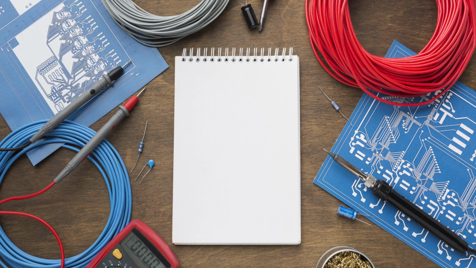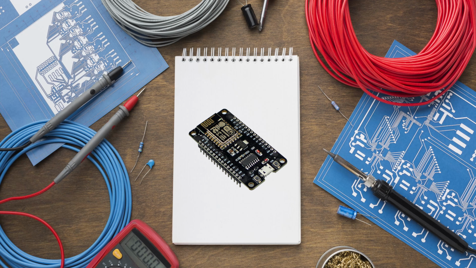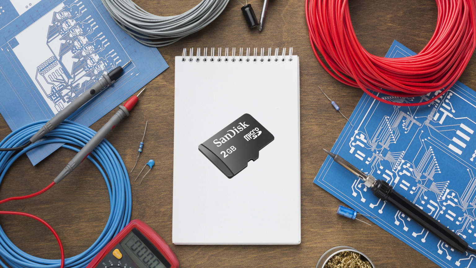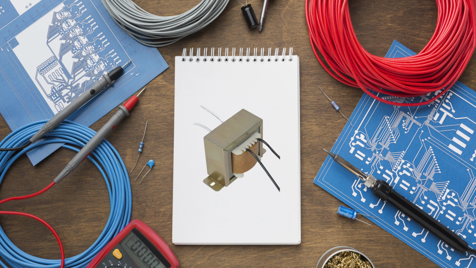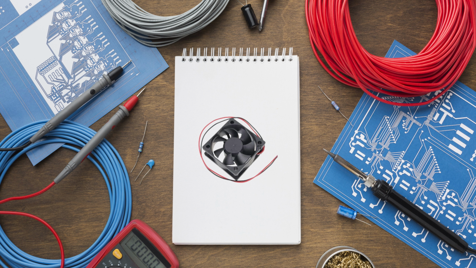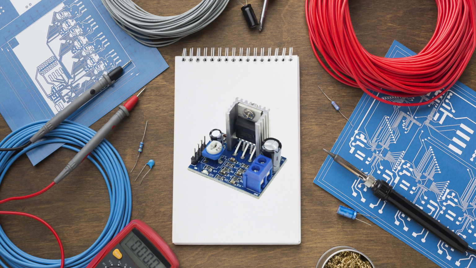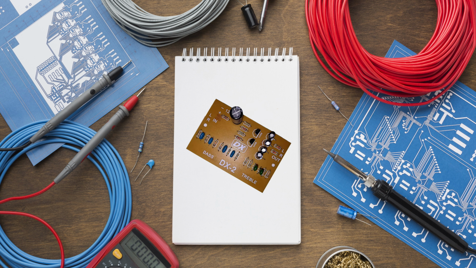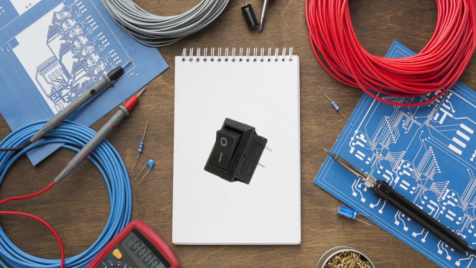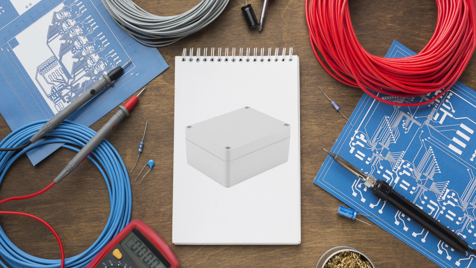In order to build this project, we will need several key components, including a NodeMCU module, a DF Player module, an SD card, a 12-volt 2-amp transformer, a 12-volt DC fan, two 12-volt relay switches, a TDA2030-based mono amplifier module, a bass and treble control module, a rocker switch, two micro push switches, and a plastic enclosure.